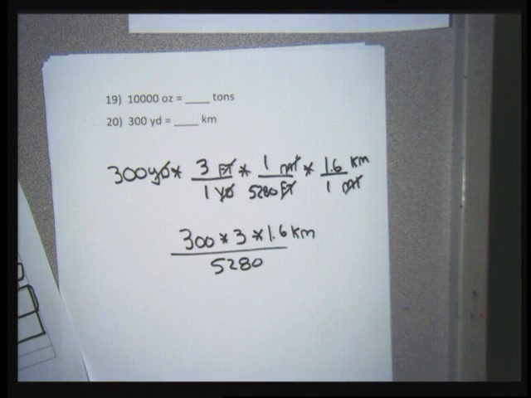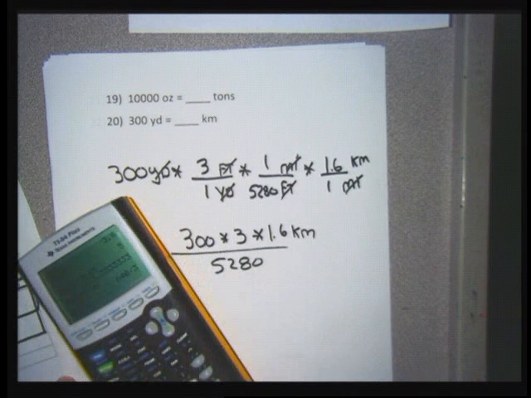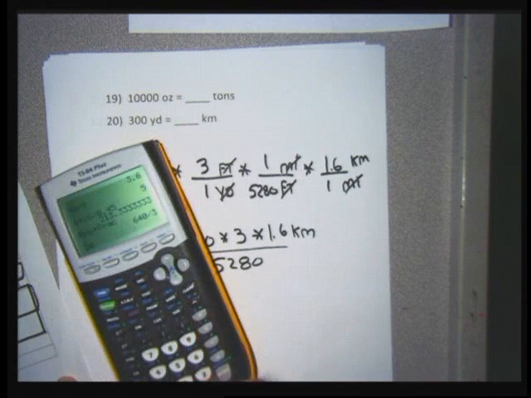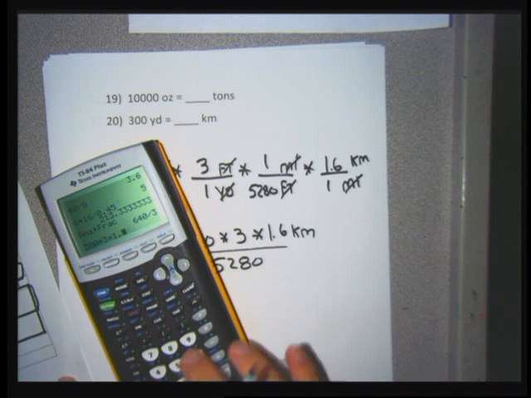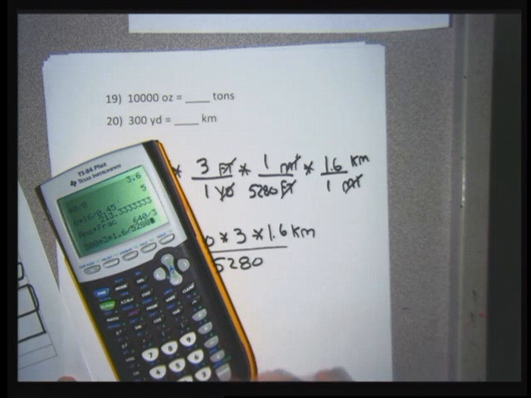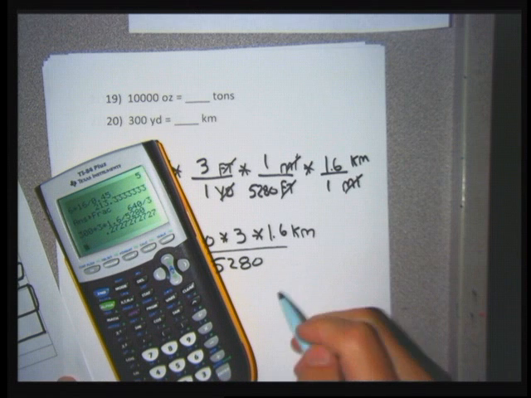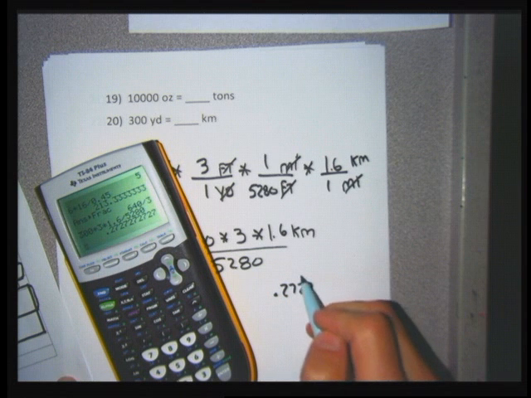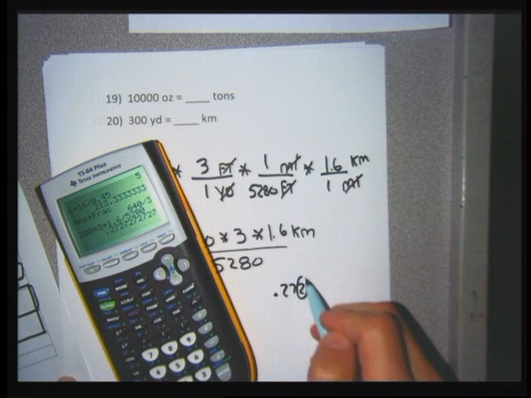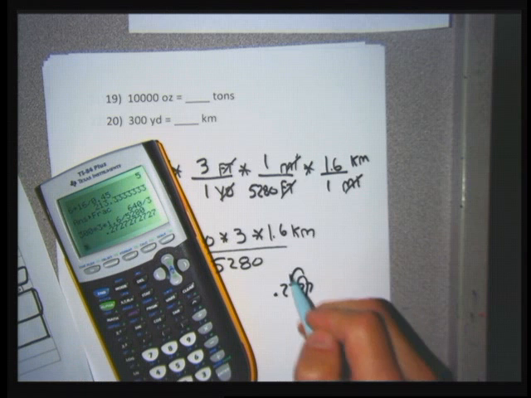So I'm going to go 300 times 3 times 1.6 divided by 5280. And my answer is 0.2727 repeating. This problem wants me to round to 2 decimal places, and I'm going to leave the 7 a 7.